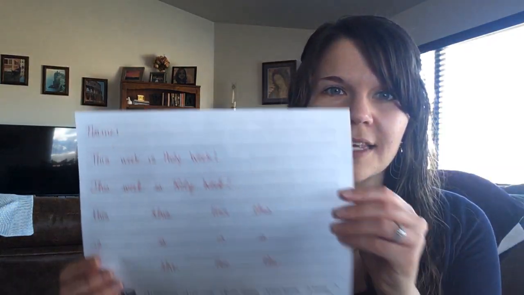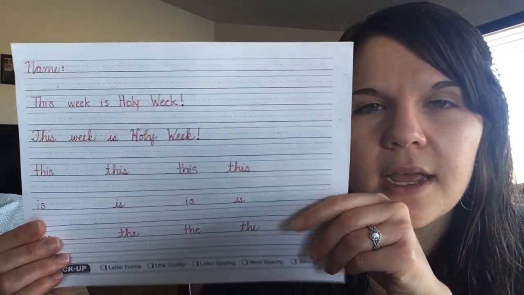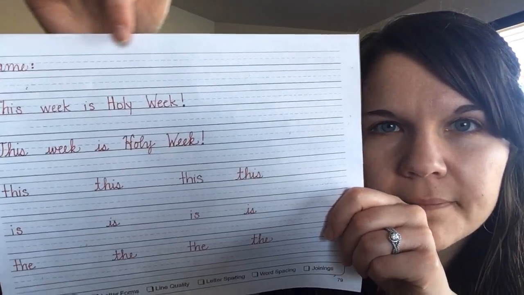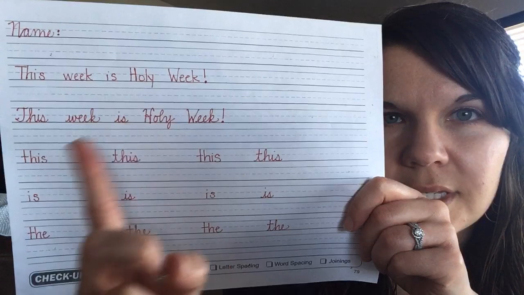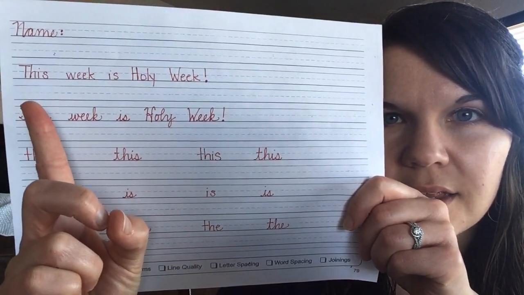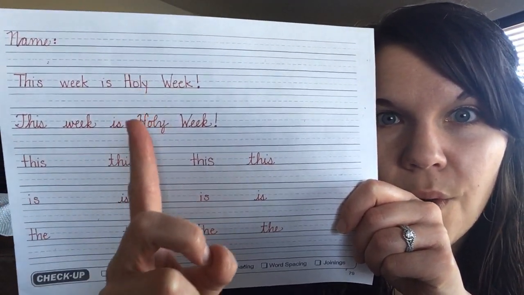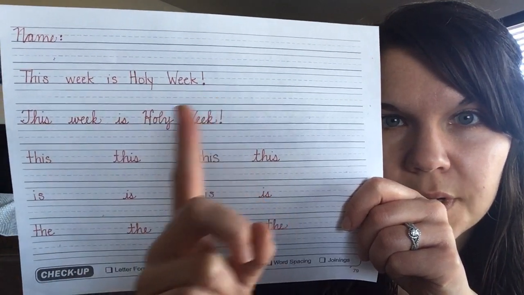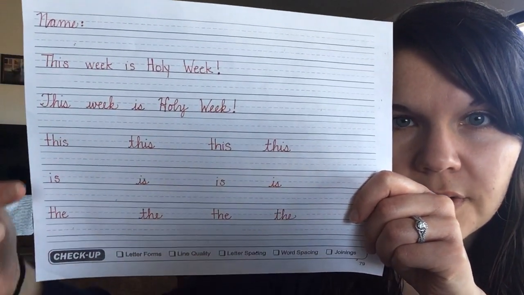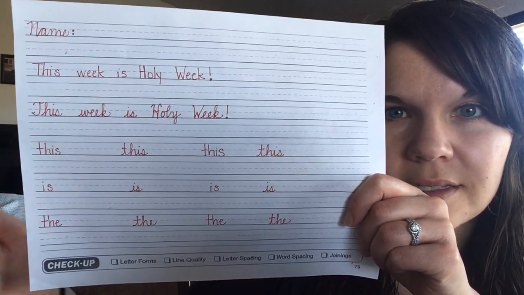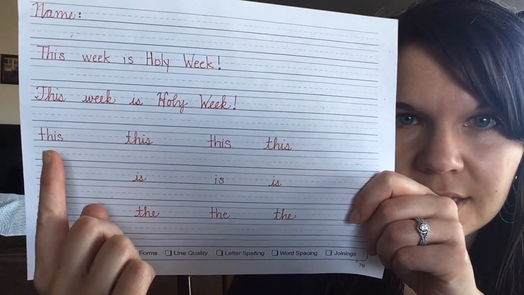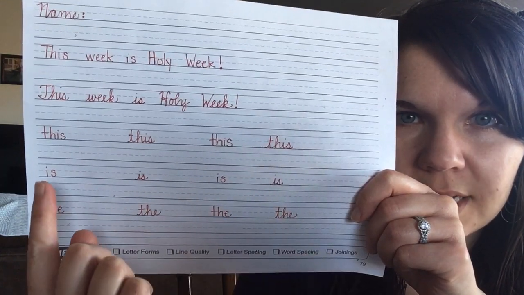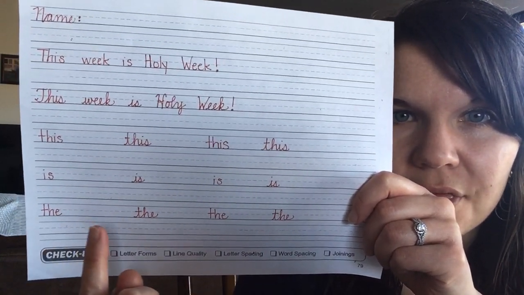Your first task is the handwriting page. If you look today, you will need your name. And then you will neatly write this sentence one time in print and once in cursive. And it says, this week is Holy Week. So once in print, once in cursive, and then a little extra practice on some of those sight words. So you've got this, write that one 4 times, is, and the.